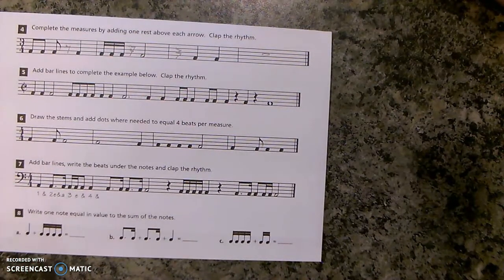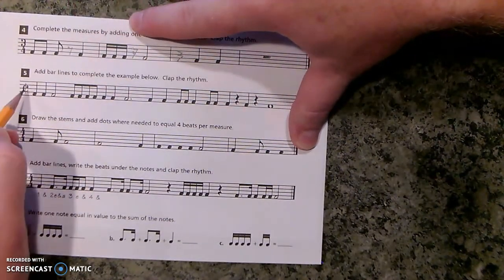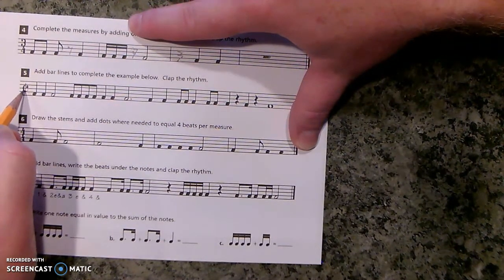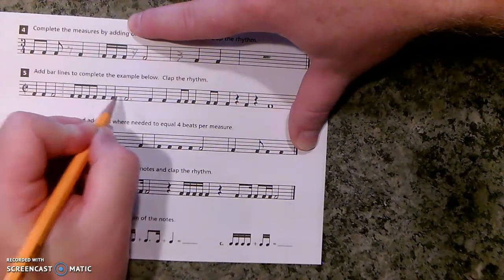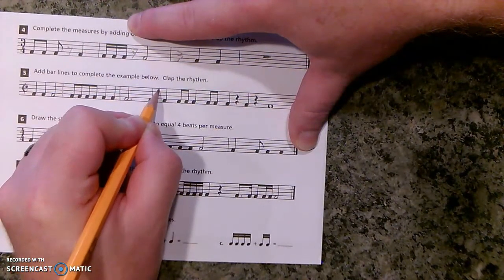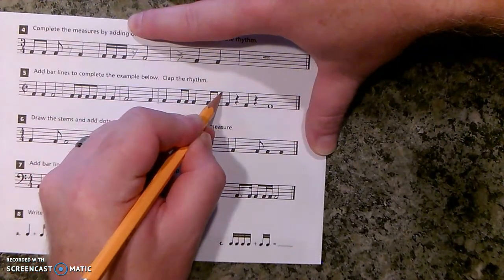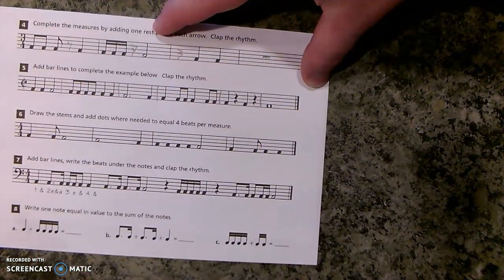All right, number 5, add bar lines to complete the example below and clap the rhythm. So we're in cut time. Remember, this stands for cut time, which is the same as 2/2 time. 2 counts in each measure. Half note gets the 1 beat. So our first bar line would go there, right here, right here, right here, there, and then a double bar at the end.